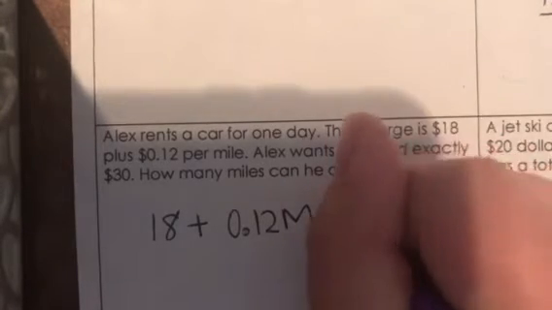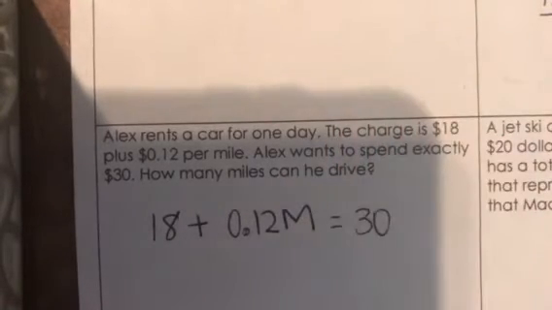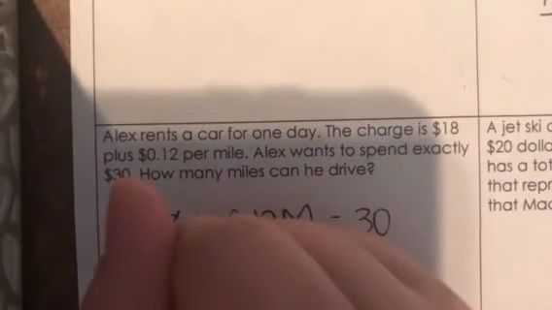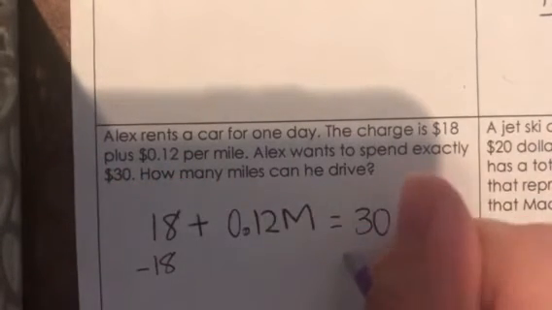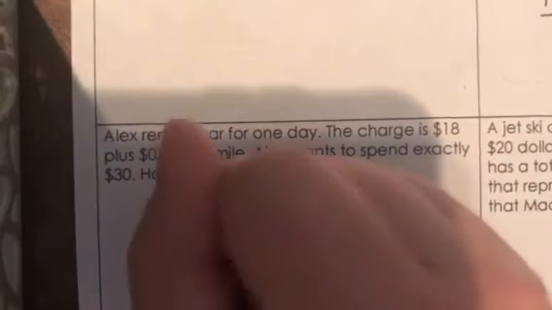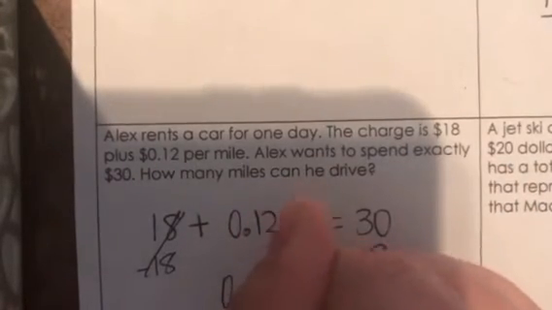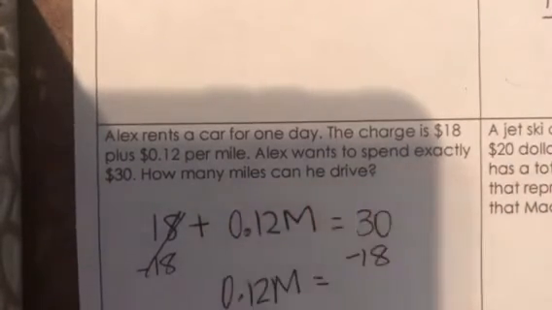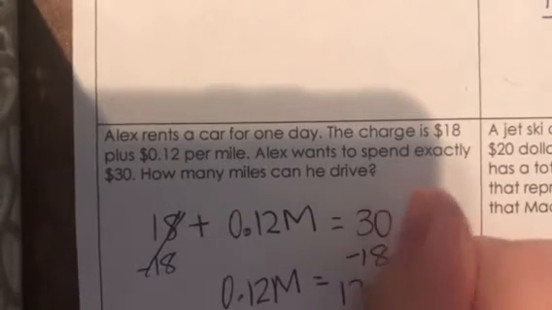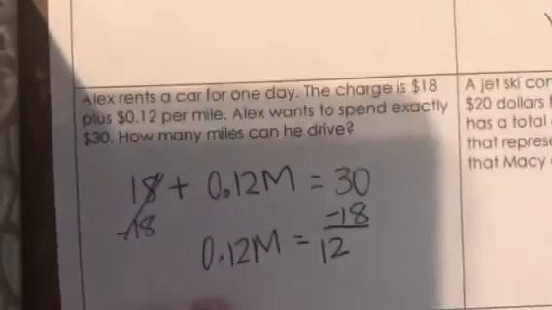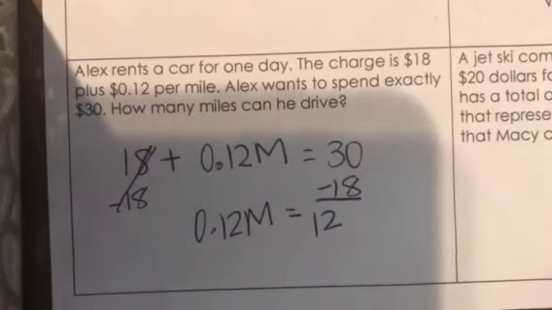We know that he wants to spend $30. So we can go through and subtract $30 minus the $18 it cost him to actually rent the car, and we know that he has $12 to spend on mileage.